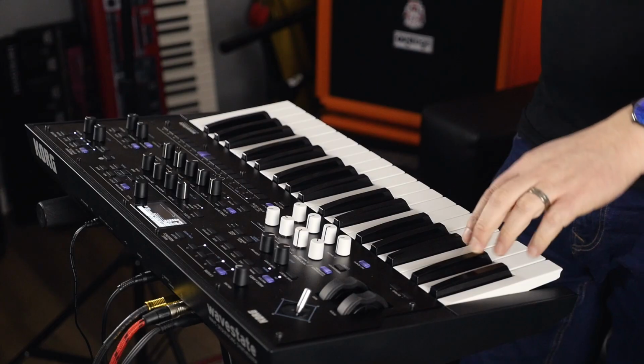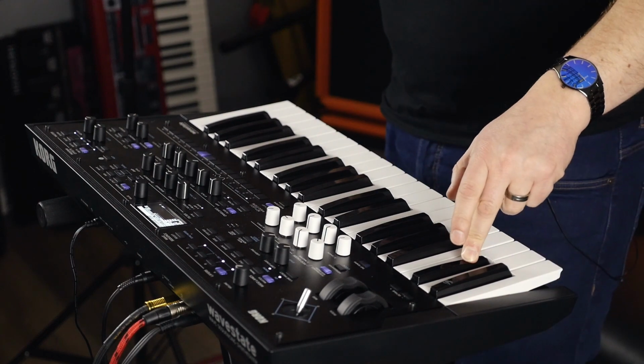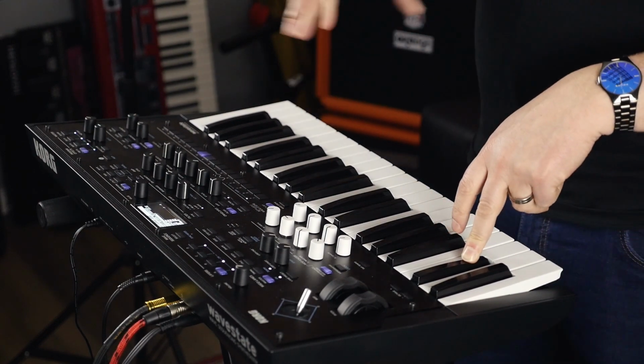Of course, we can zone the keyboard as well, so we can have a split of these 4 layers anywhere we want, so they can all overlap, or they can have a hard split like this one. So I can have a pattern down the bottom, and then a pad at the top.